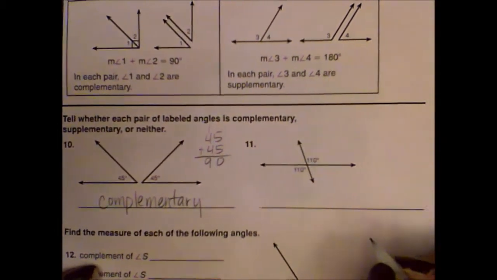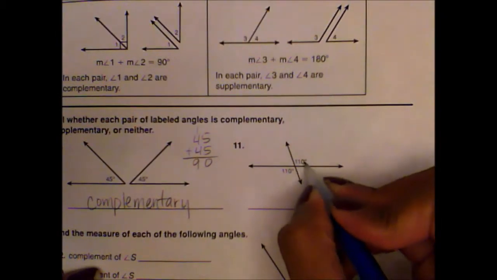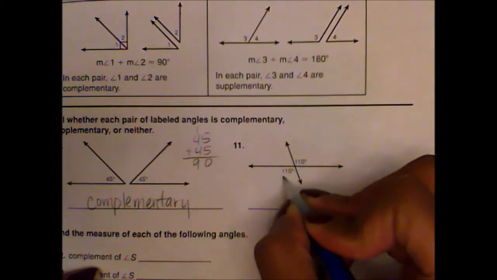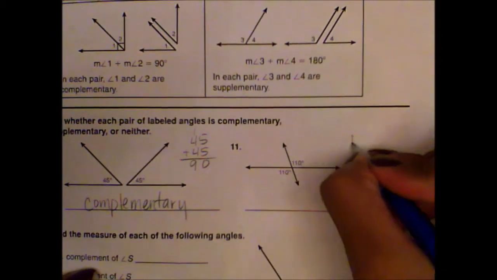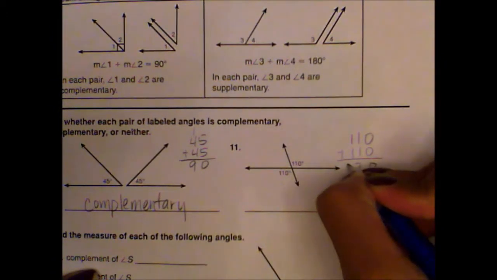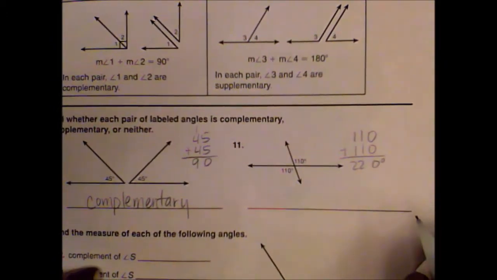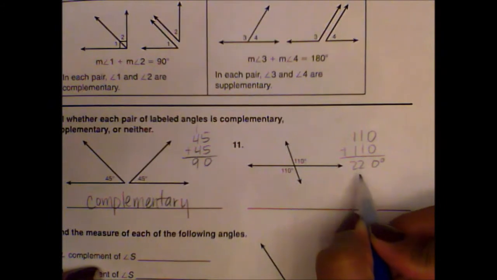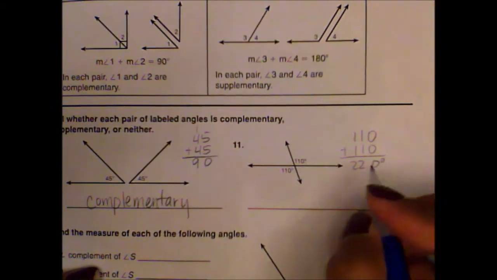Okay, number 11. We have two angles. One is 110 degrees, the other is 110. So if I were to add them up, I would get 220 degrees. That is not complementary, it is not supplementary, it has to be neither.